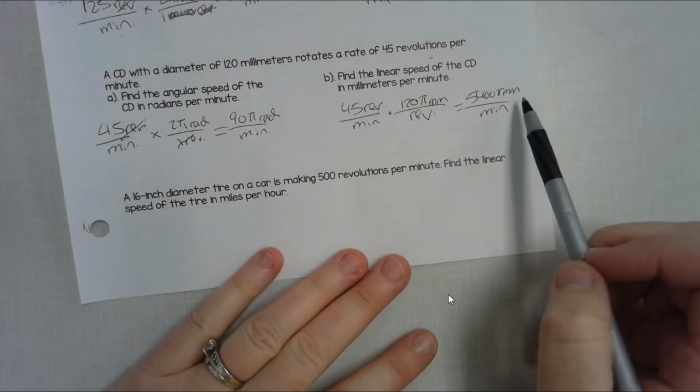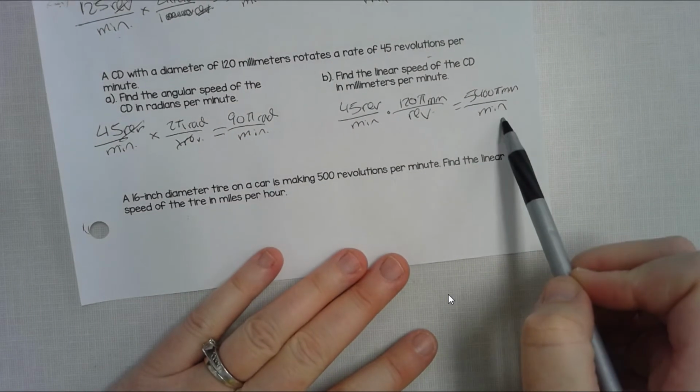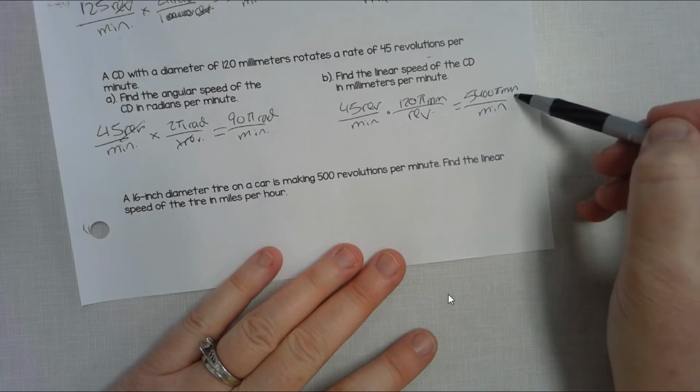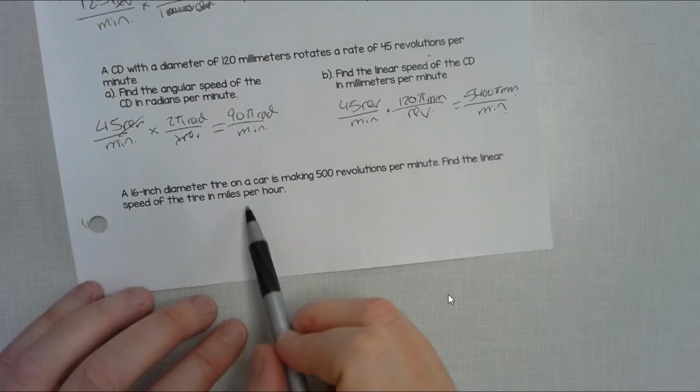All right, this one: a 16-inch diameter tire on a car is making 500 revolutions per minute. Find the linear speed of the tire in miles per hour. Up here we found the linear speed in millimeters per minute. We're going to do the exact same step here, but then I'm just going to convert the units so that it ends up being miles per hour.